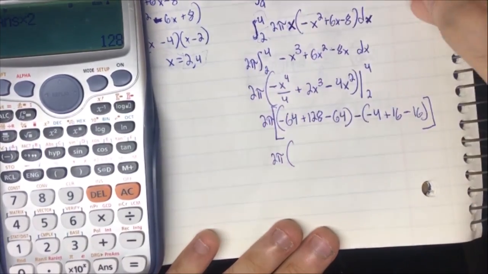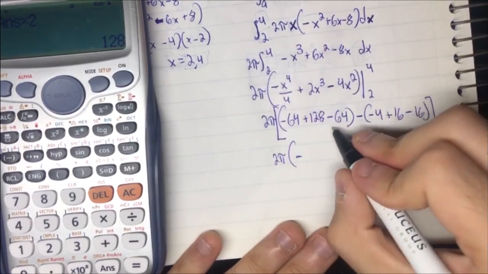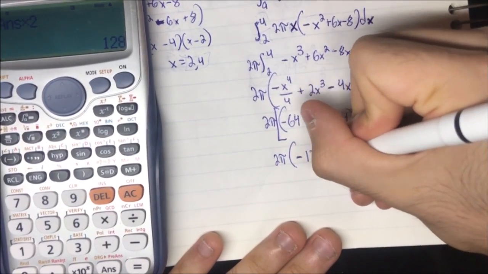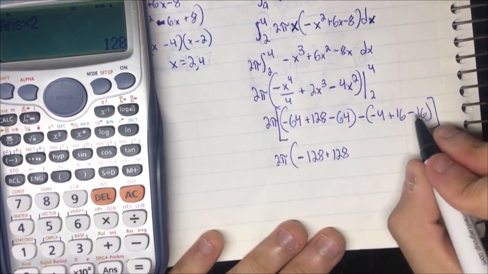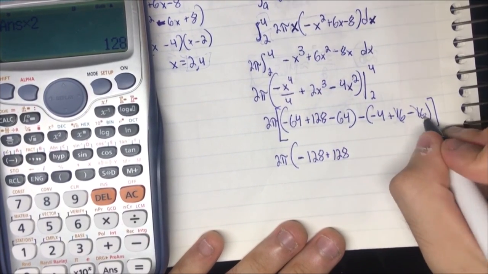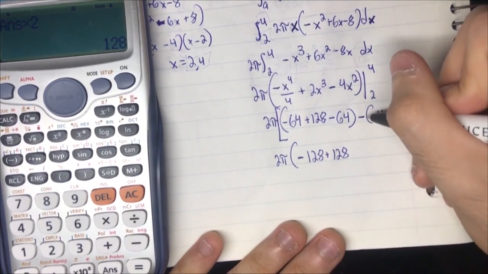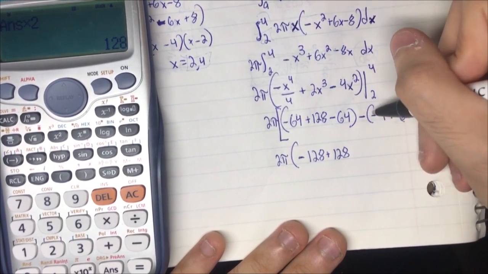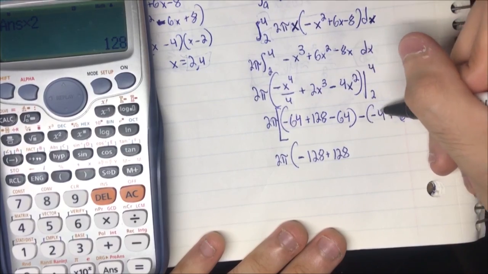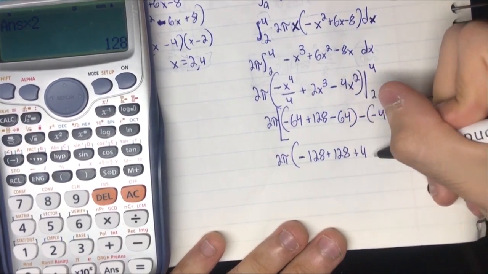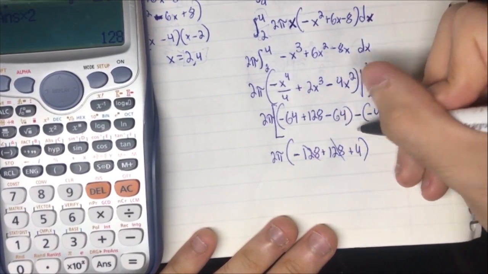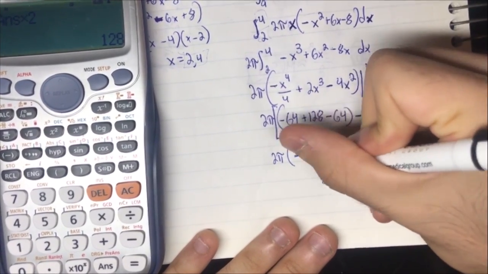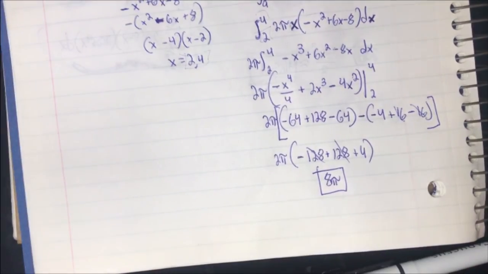2 pi. Boom, in here the 64s add together to be negative 128, plus we have 128, and then the 16s here cancel out since there's negative 16 and positive 16. So this negative 4, this negative gets distributed in here, so it's just a positive 4, and then these cancel out, so now all we have left is an 8 pi, and that is the answer. Cool. Alright, so let's do number 39 now.